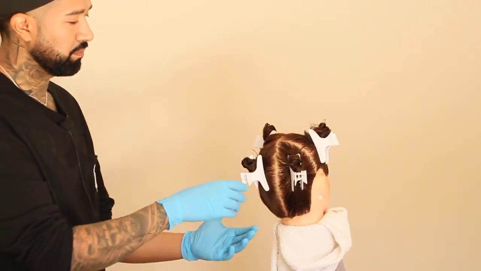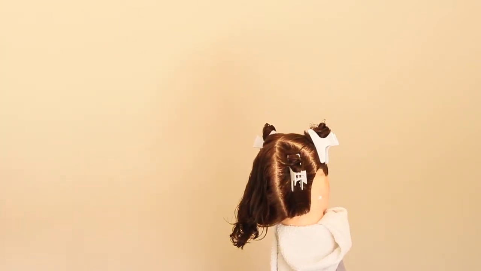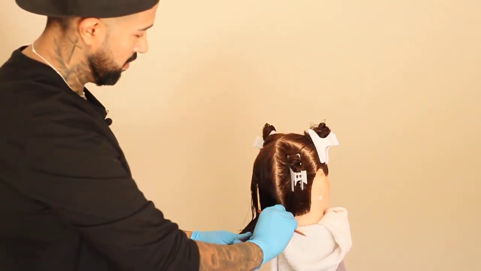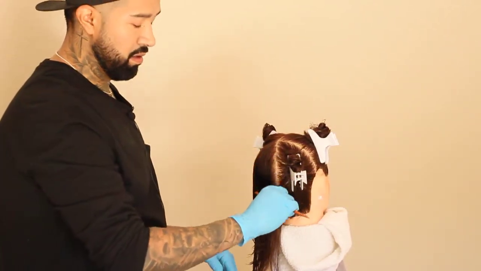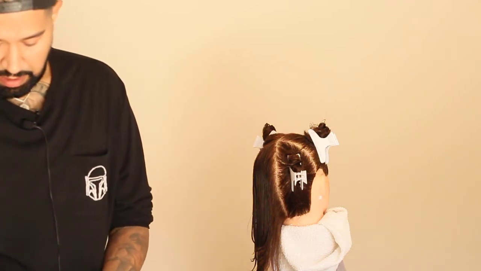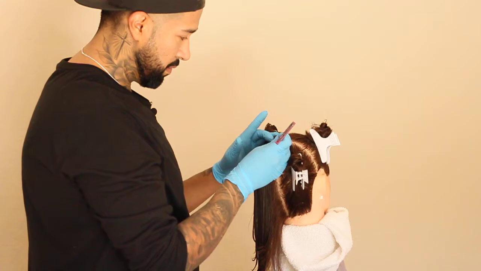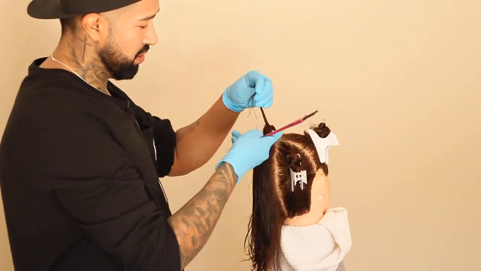Okay, so we're going to undo the hair right there, and we're going to comb it down. Okay, using your tint brush, we're going to get a small subsection, about ½ an inch. That'll do.